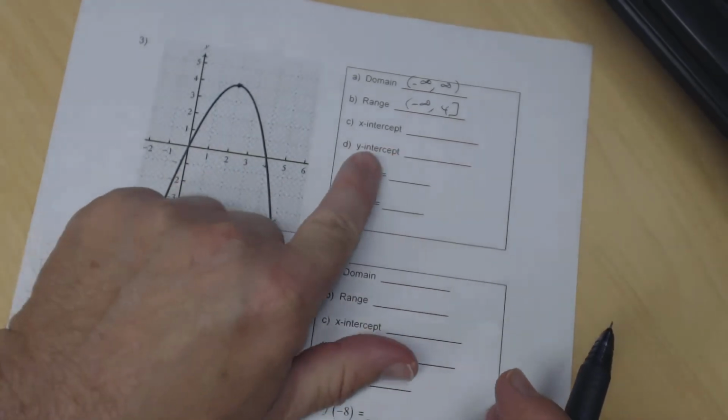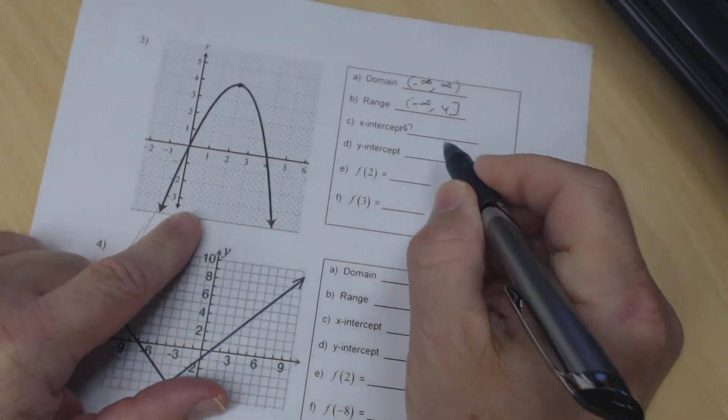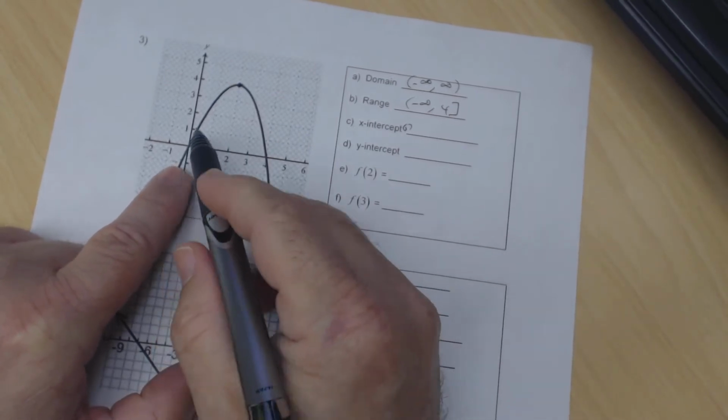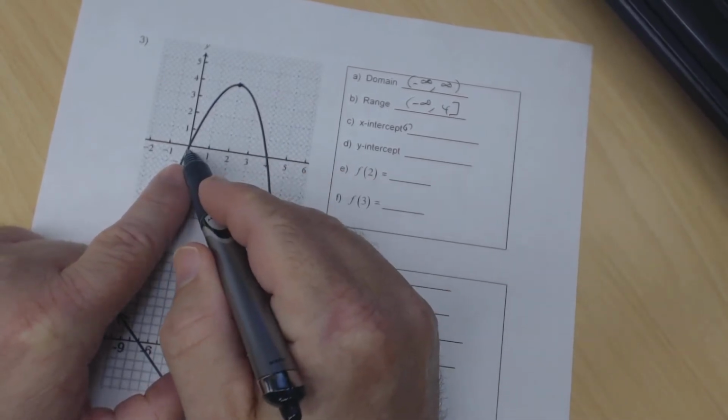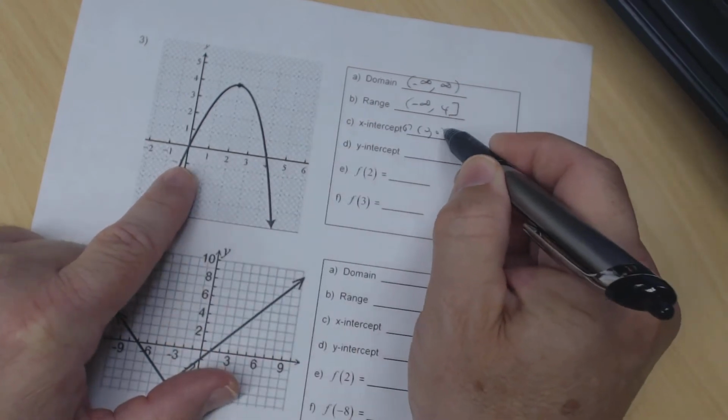Okay, your x-intercepts, there are actually two of them. These are your x-intercepts. Remember, you have to write them as ordered pairs. So (0, 0) is one of them.